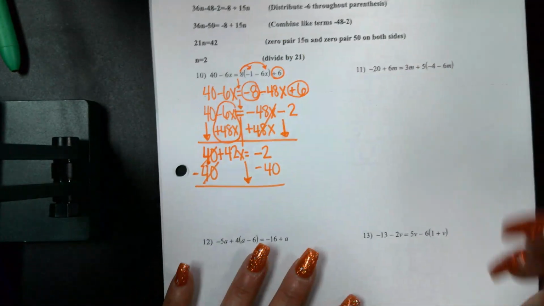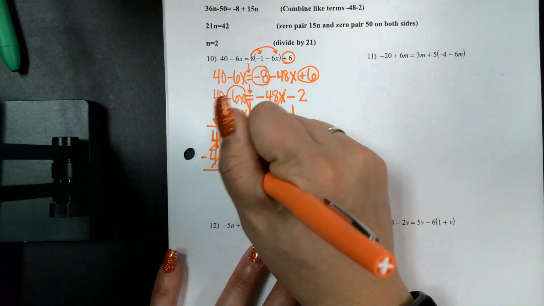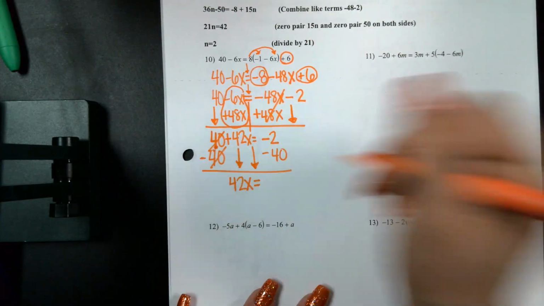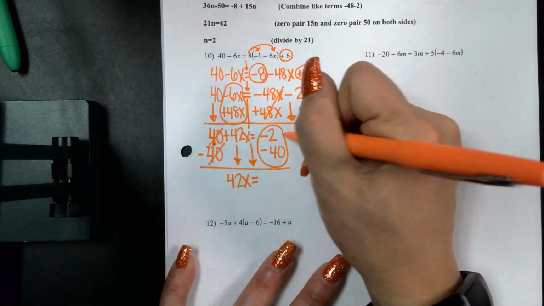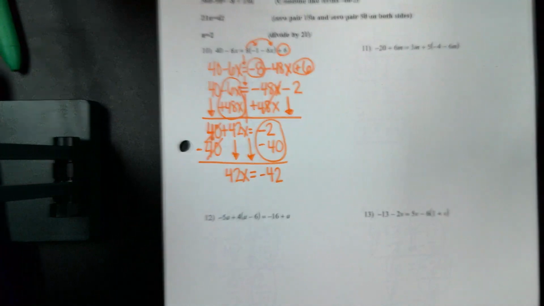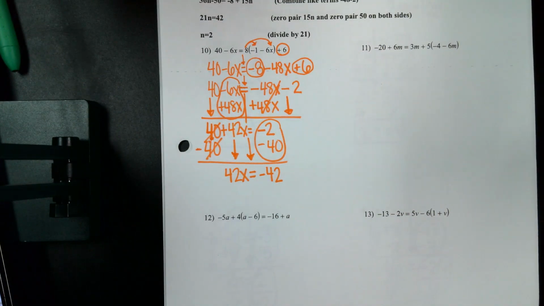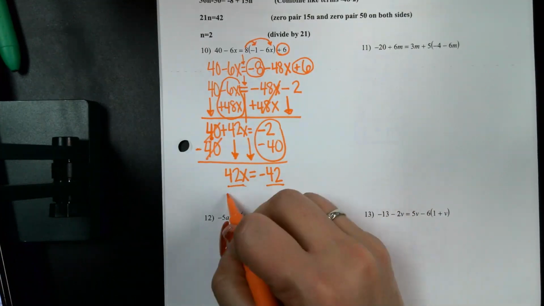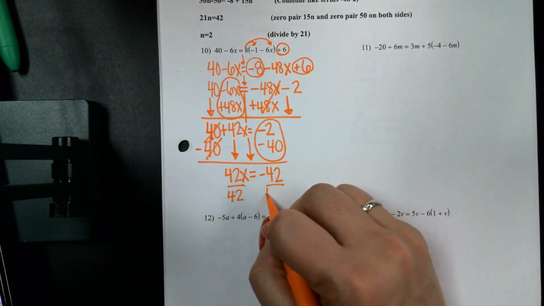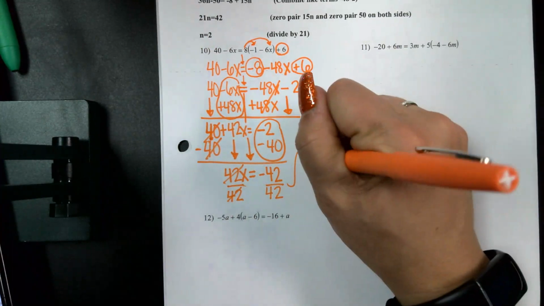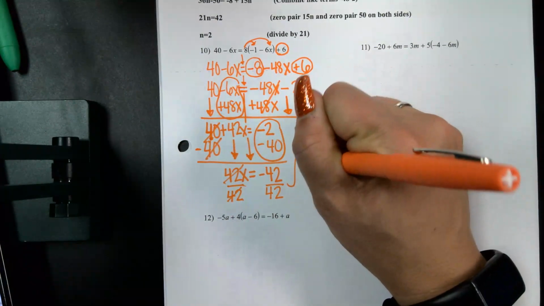Those cancel. So I have 42x on the left equals, and then I heard a -42 on the right. Finish with division. So we're going to divide by 42. And x equals -1.